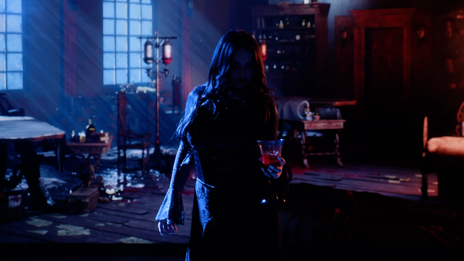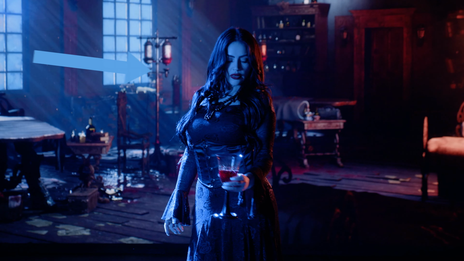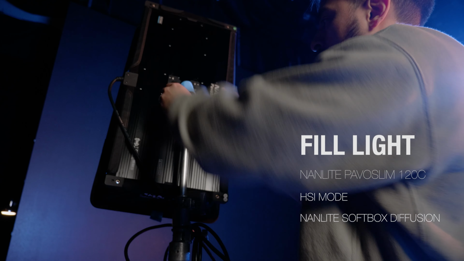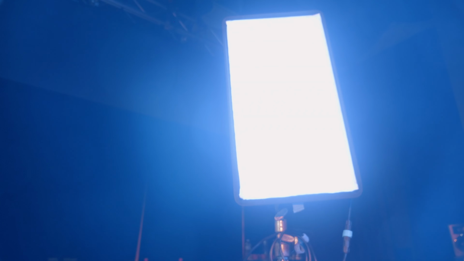Now that we have our edge lights in position, it's time to start filling in these shadows. Our fill light, the Nanlite Pavo Slim 120C, set to a blue hue. This matches the window lighting in the Unreal Engine scene.